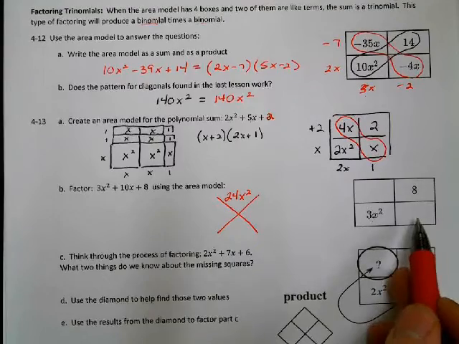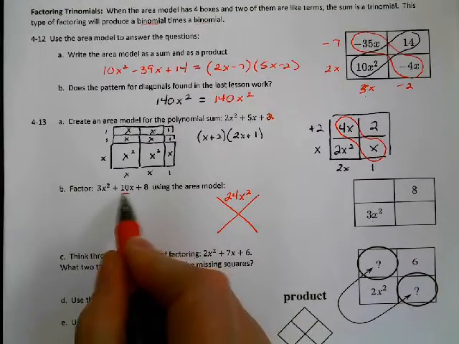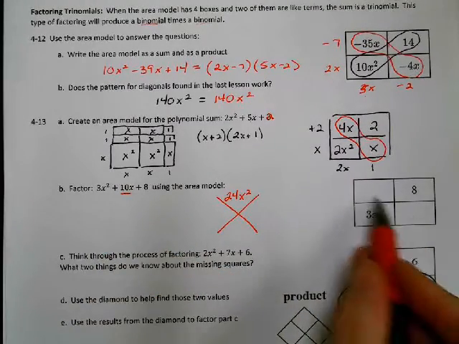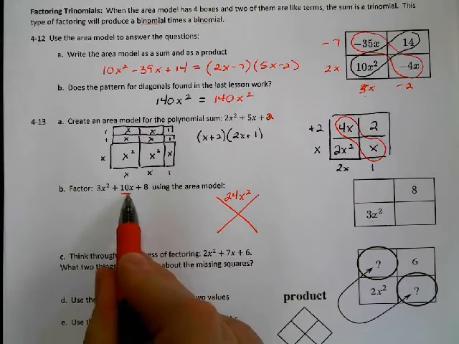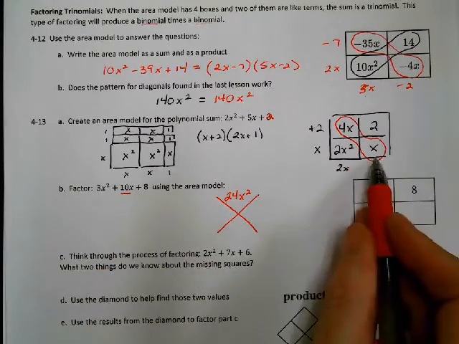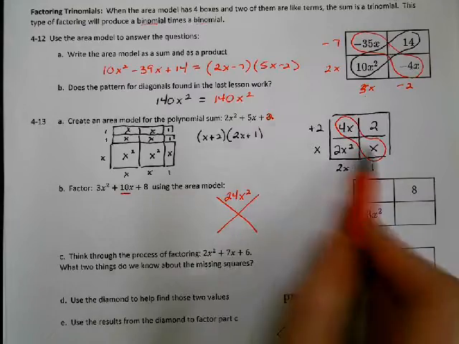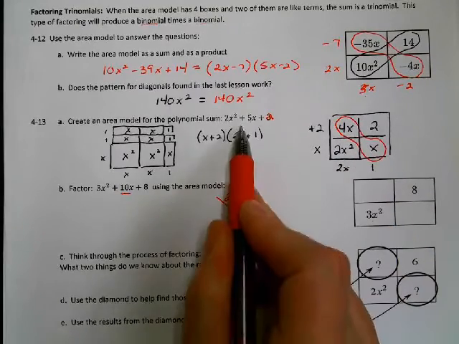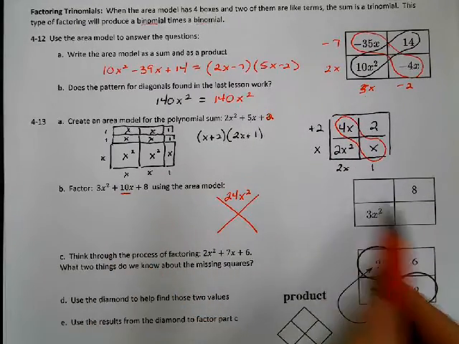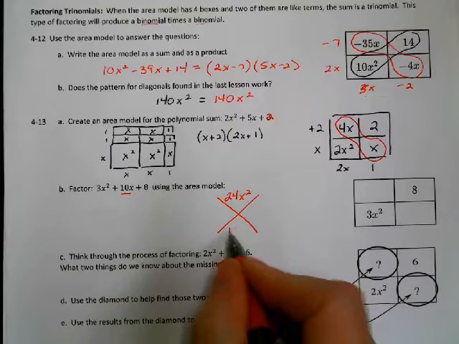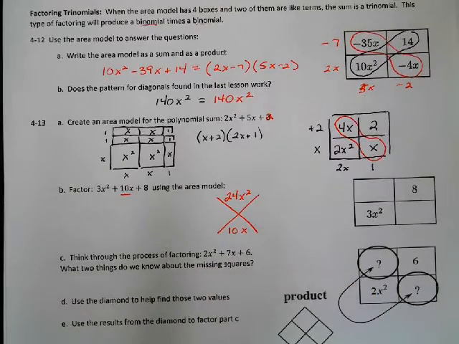Well, the other thing is I know that those two numbers right here also have to add up to 10x, because when we combine our like terms, that's how we're getting this number here. We combine them, we add them together, 4x and x, that's 5x. So this means that these two numbers have to add up to 10x. And remember all those diamond problems we've been doing forever on our homework? Now we know why we've been doing them. Is because they're going to help us with factoring.